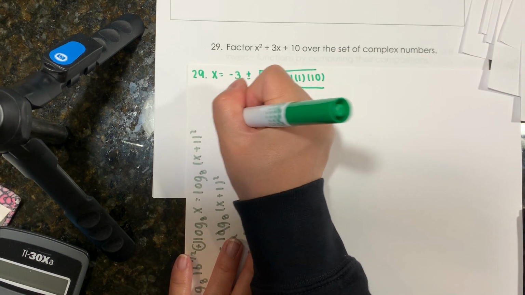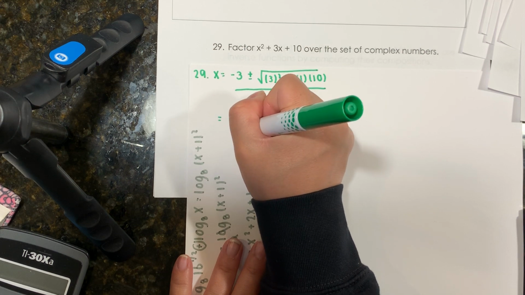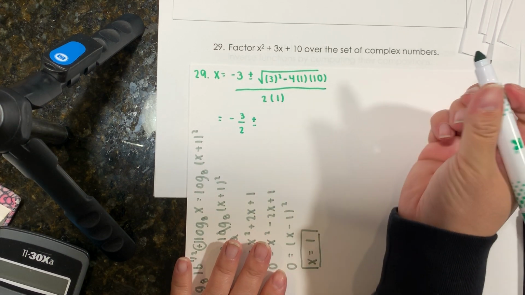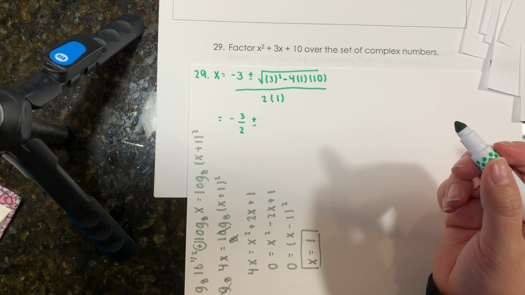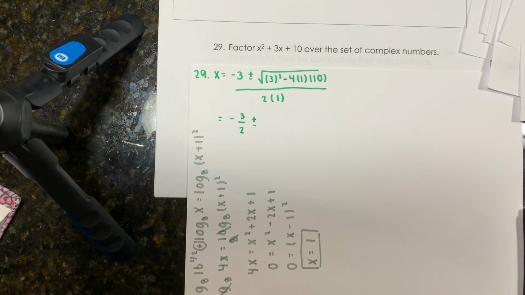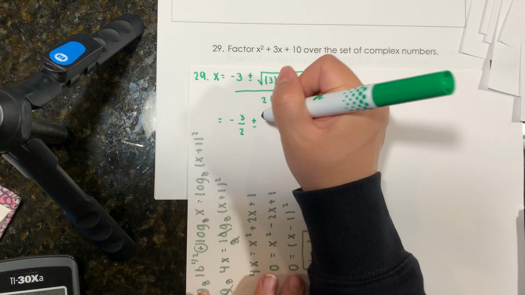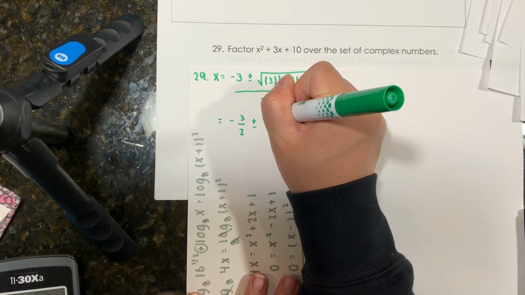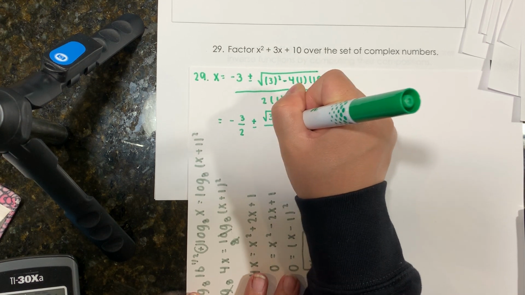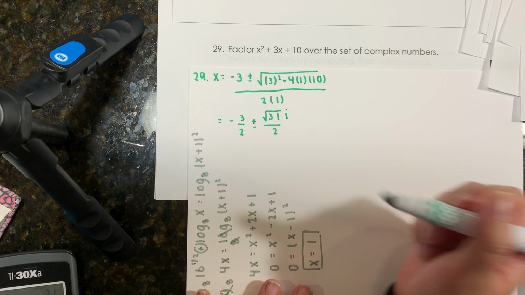So I have -3 over 2 plus or minus the square root of 9 minus 40, which would be the square root of 31i over 2. So these are my two roots right here.